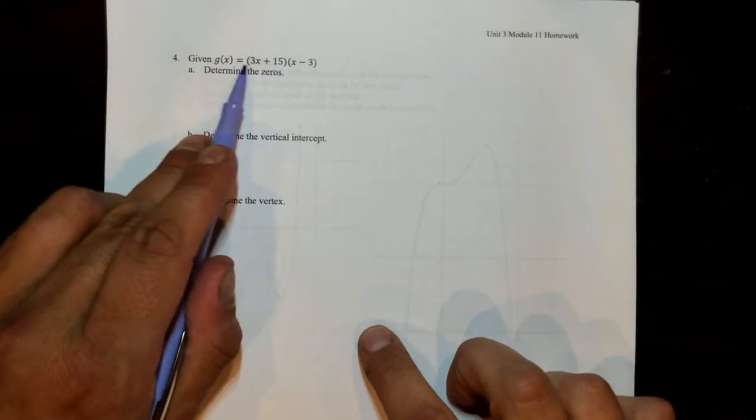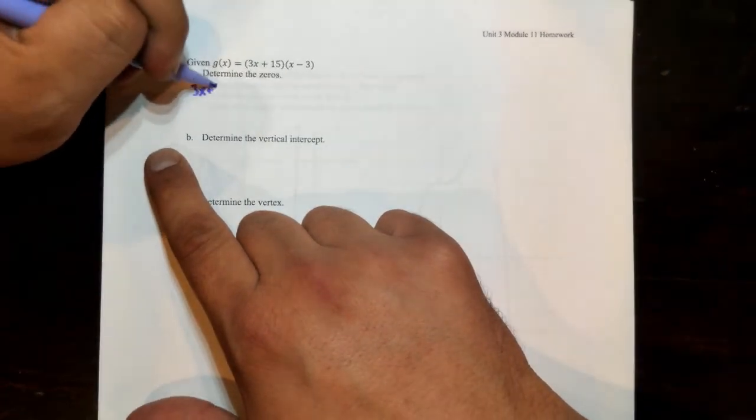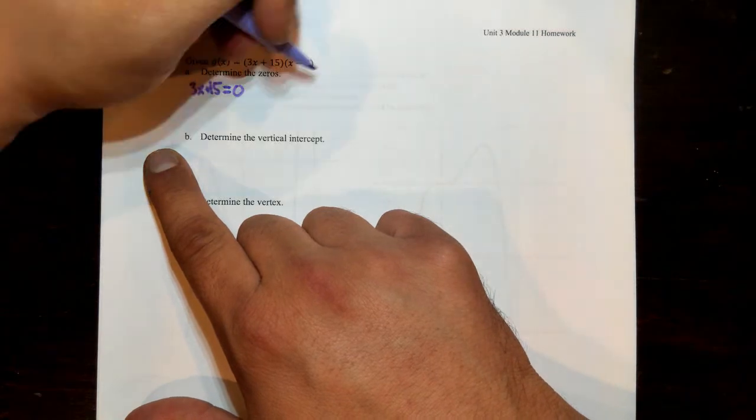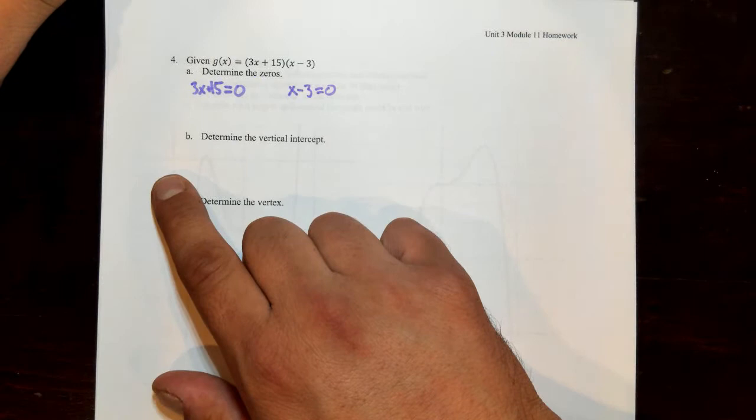All right. Number 4, given g of x, determine the zeros. Well, the nice thing about functions in factored form, this is factored form, notice it's composed strictly of factors, is that if we set each factor equal to 0 and solve for each x, those are our zeros. So if we take 3x plus 15 set equal to 0, and then x minus 3 set equal to 0, solve for each x, those will tell us the two zeros.